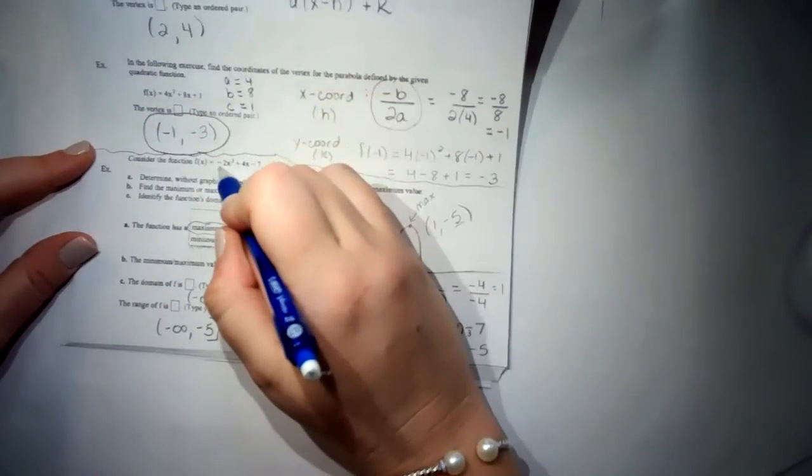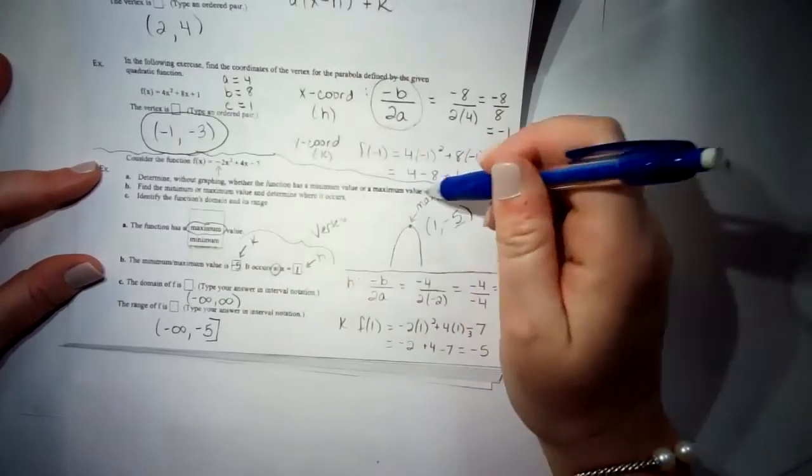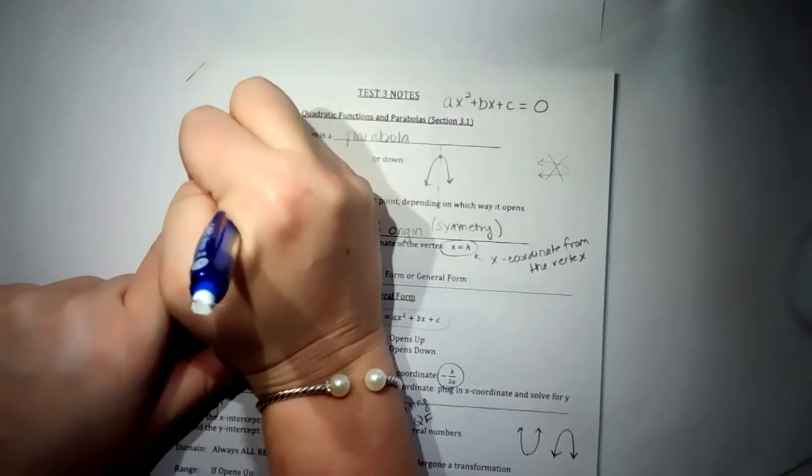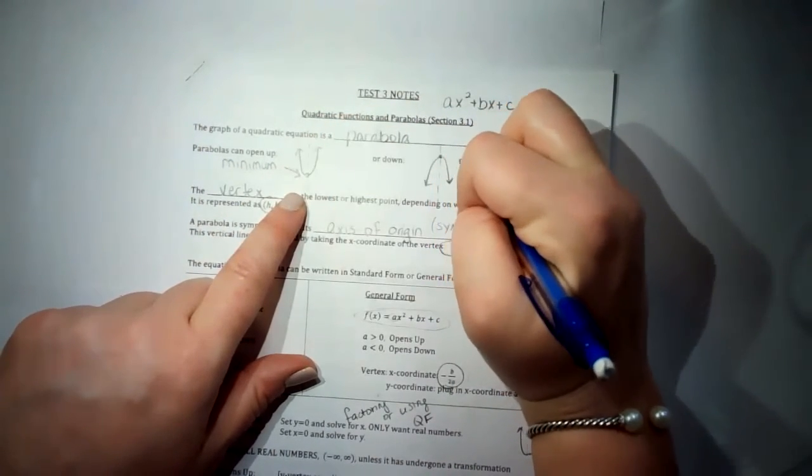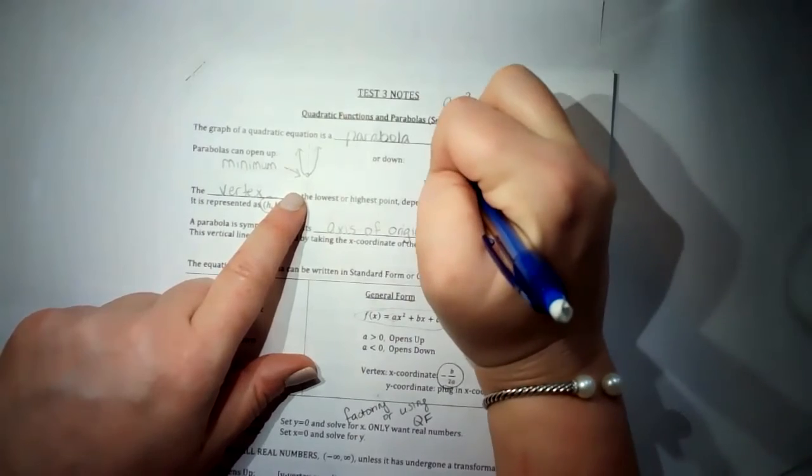All right, good. Say that one more time. Oh, okay. So it's going to be a maximum because we have a negative. And if it's negative, it opens down and you have a max. So that might be something we want to make sure is on the front. So if it opens up, you have a minimum value. And if it opens down, you're going to have a maximum value. That might be something you want to add just to make sure, and that's your vertex.